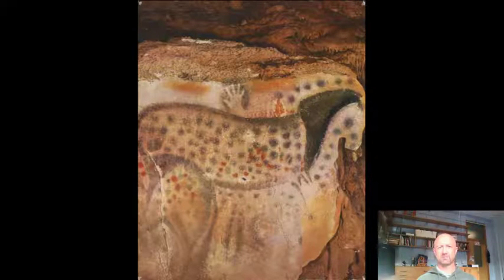All of these, I think, all the ones in France and Spain, were found by accident. The original finding of Lascaux, which is the most famous of the caves, was by a kid playing and falling into a hole, and then exploring this cave and finding all these extraordinary paintings in there. You're looking here at two horses.